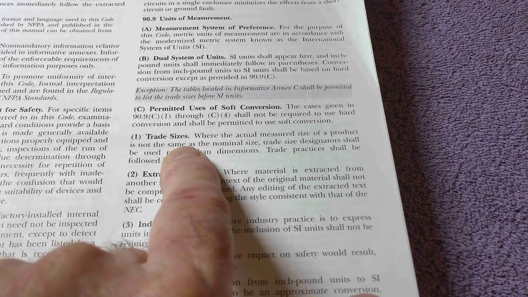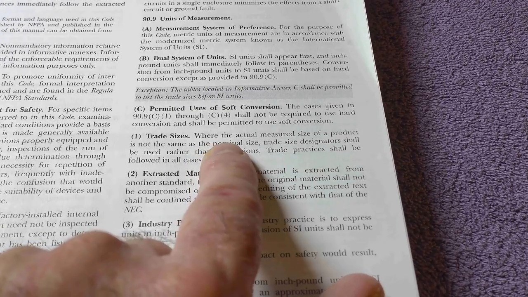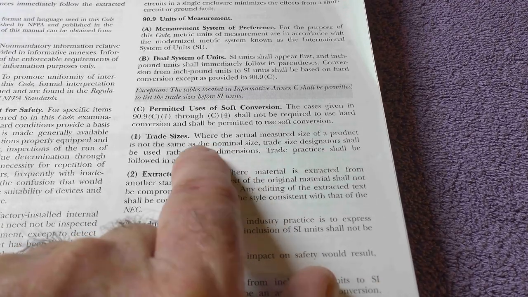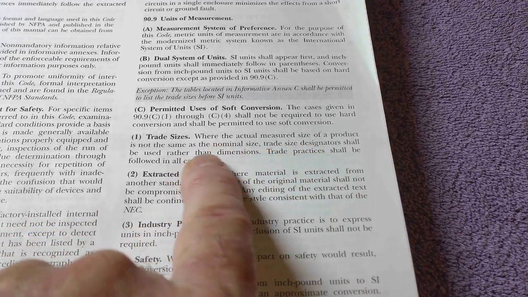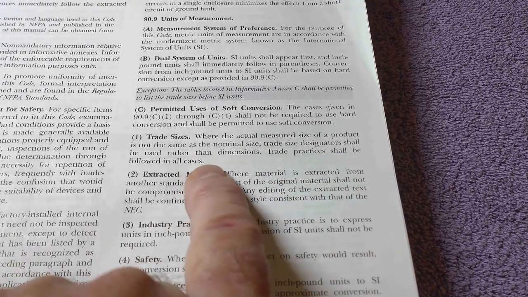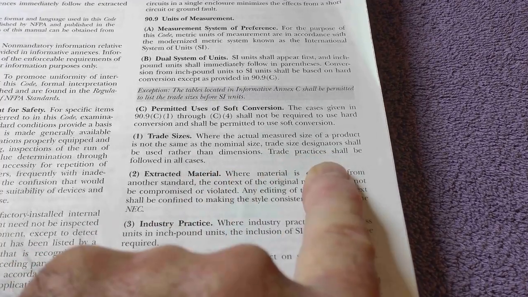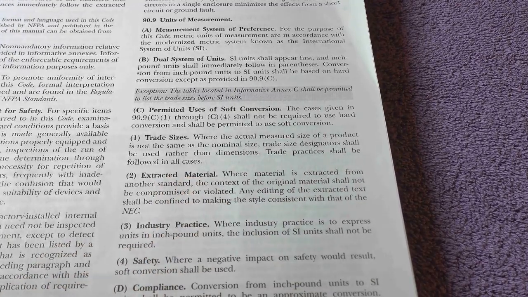It's not an exact conversion between standard units and metric, or metric and the inch pound. Where the actual measured size of a product is not the same as the nominal size, trade size designator shall be used rather than dimensions. Trade practices shall be followed in all cases.